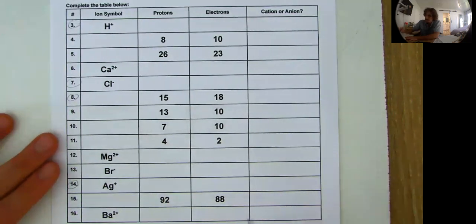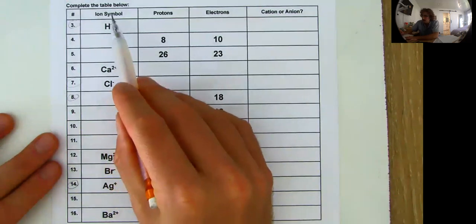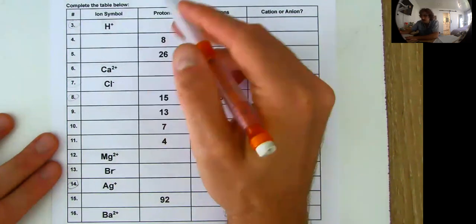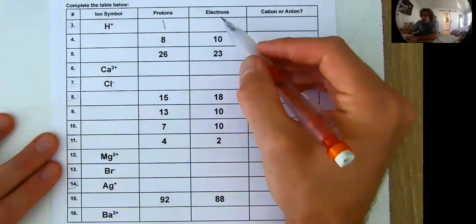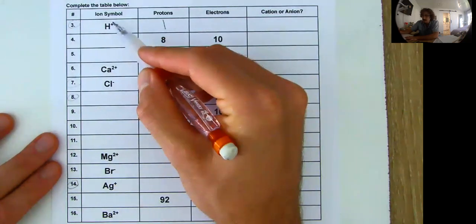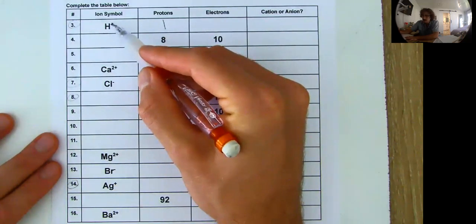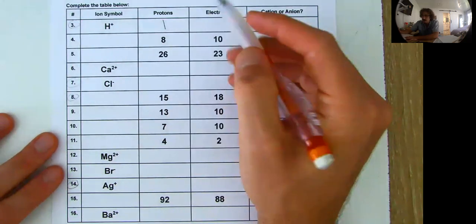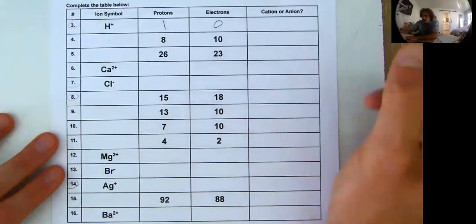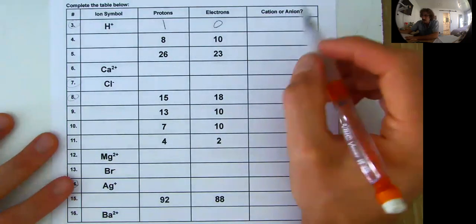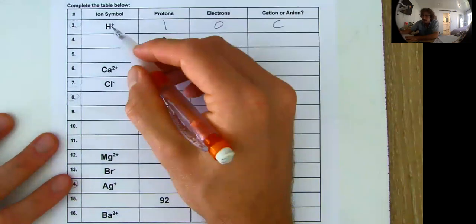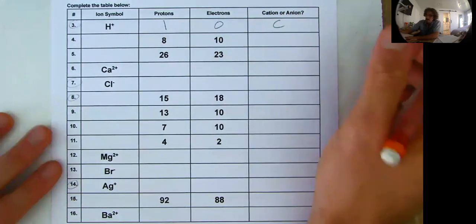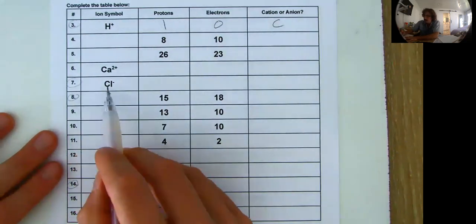Number 3, we're given the ion symbol. The number of protons, it's hydrogen, so it's 1 proton. The number of electrons, well, if there's a positive 1 for the charge, that must mean it lost its electron, so there's 0 electrons. Cation or anion, that should be easy because cations are positive, it has a little positive sign. Okay, number 7, chloride.